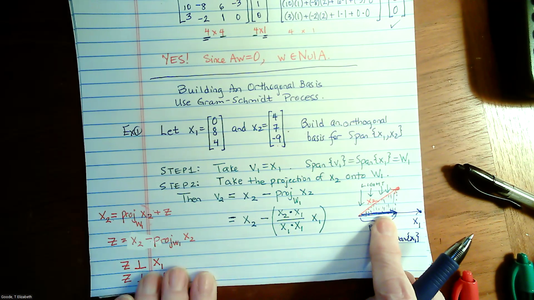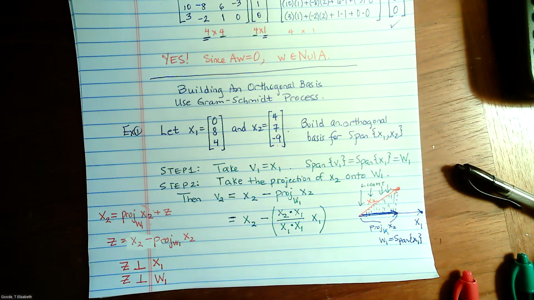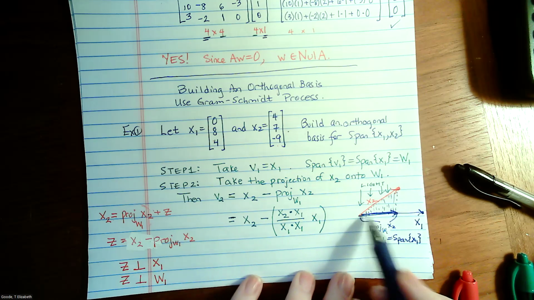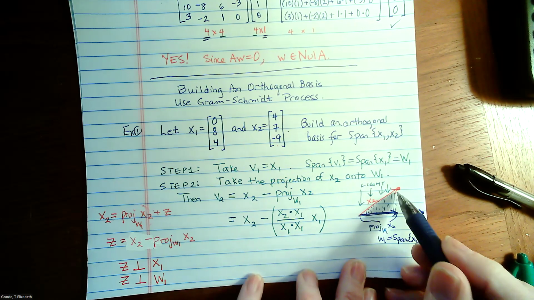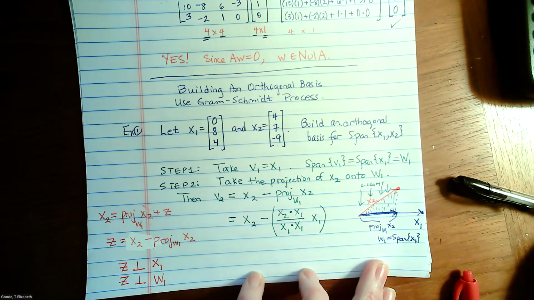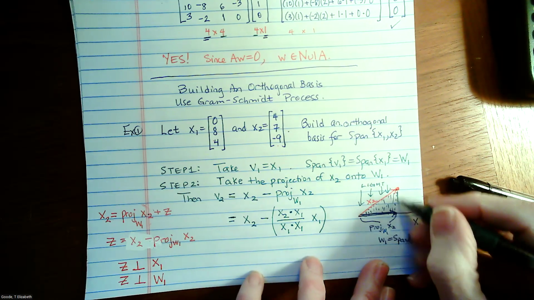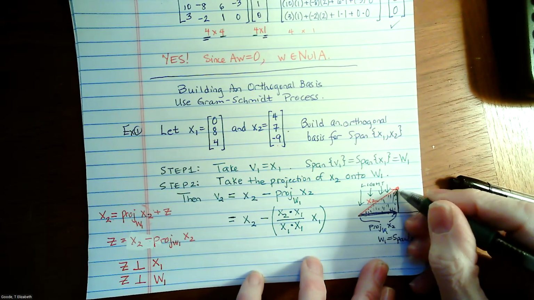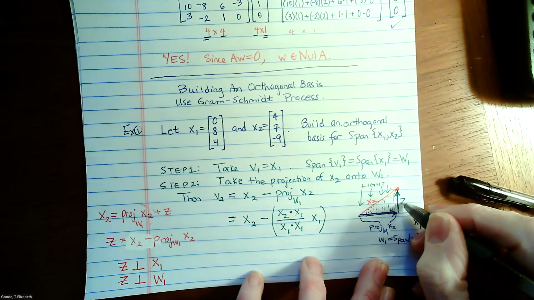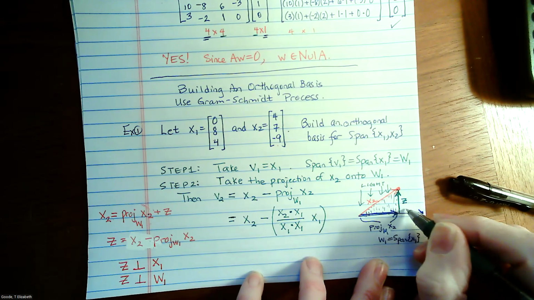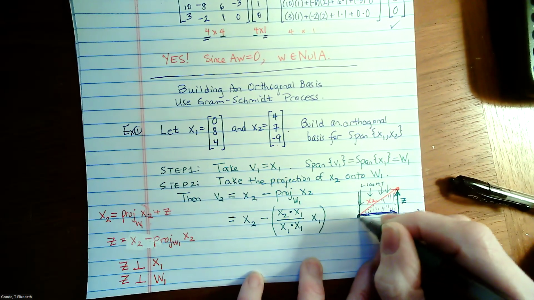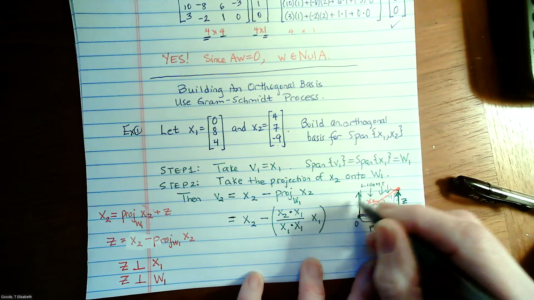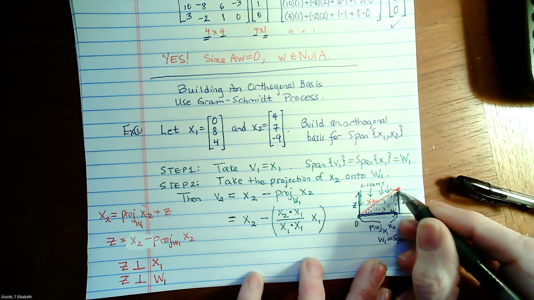Okay. When we subtract this vector from x2, then what we're getting is this piece. This is the z. Just shift it over. If you draw it here from the origin, this is the origin. This is z. It's the same vector.